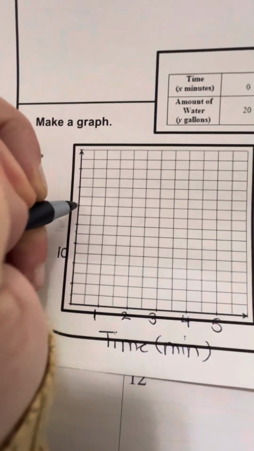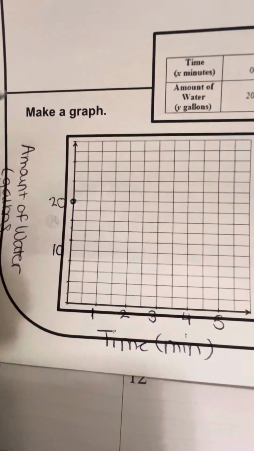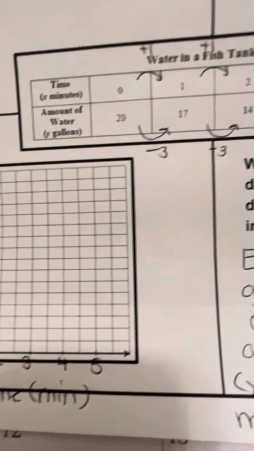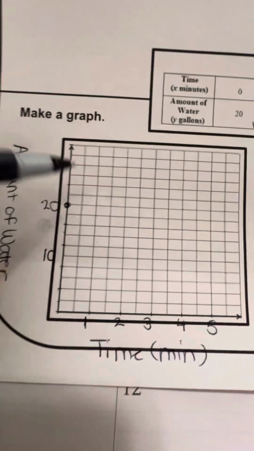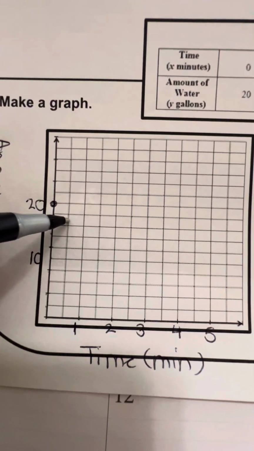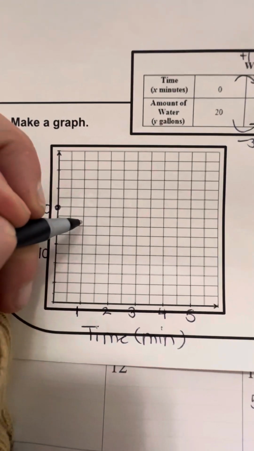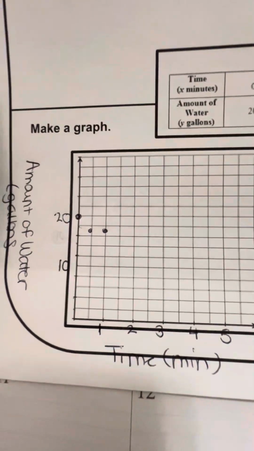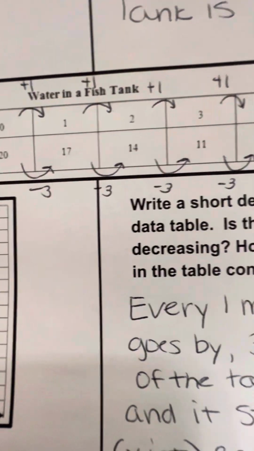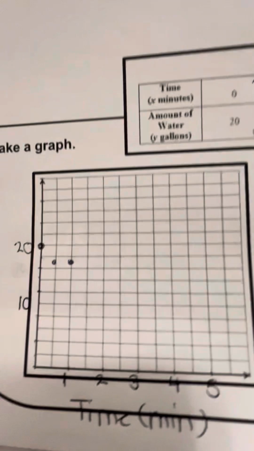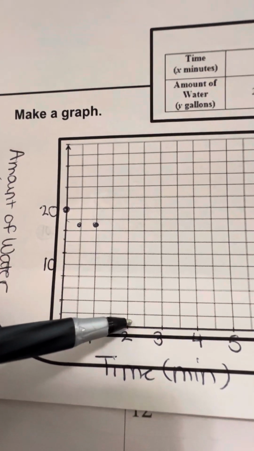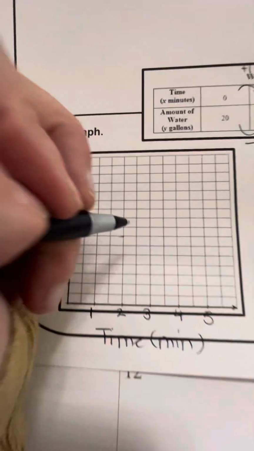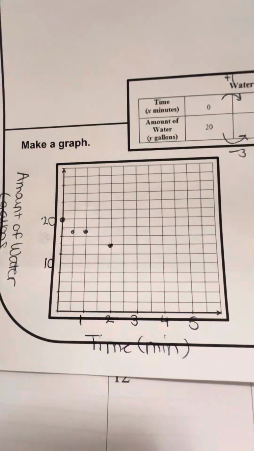So 0 and 20 would be right here, and then when we're looking at graphing these again, these are going by 2s, so 1 and 17. This is 18 right here, so that means that 17 would be right here. Oops, I would have to put this right here, not there. And then I'm going to go to the next number, which is 2 and 14. So I'm going to put 2 minutes. I want to go to 14, so this is 10 right here, so this would be 14. I'm going to fix that extra dot in just a second.